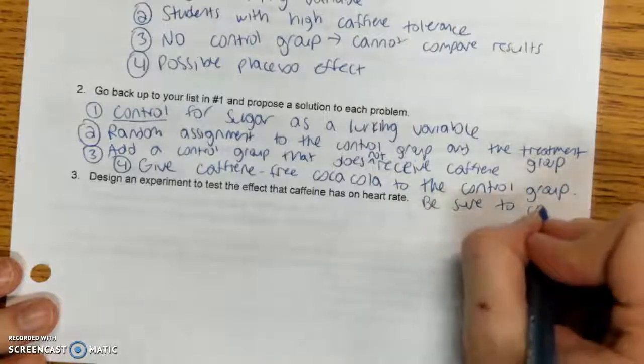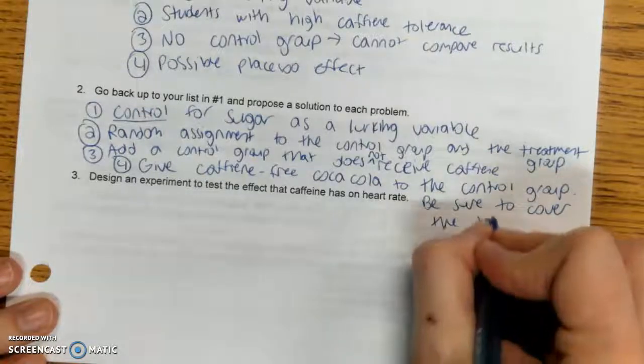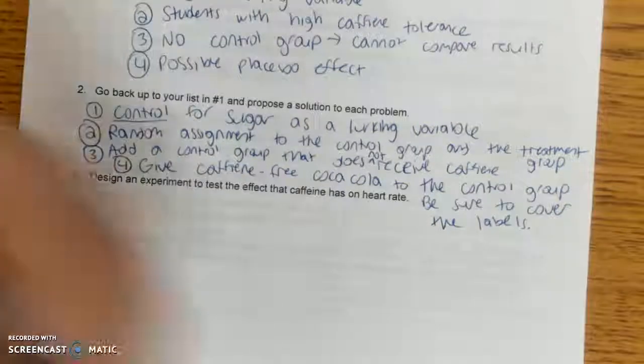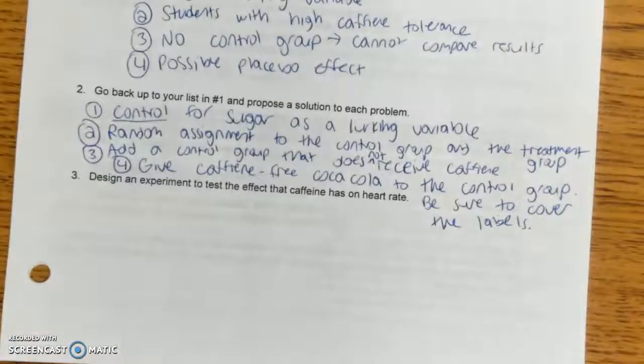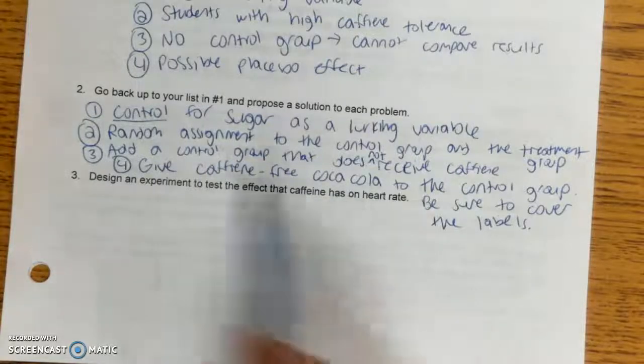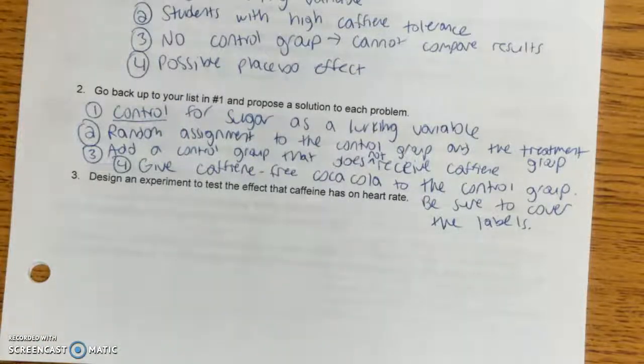Be sure to cover the labels. That way the students don't know if they're getting the caffeine or if they're not getting the caffeine, and it also helps me control for the sugar content, right? So the sugar should be the same in both the caffeine-free Coca-Cola and the regular Coca-Cola. So if the sugar amount is the same, it helps me isolate the effect of the caffeine. This way, both sets of students don't know if they're getting caffeine or not, so it controls for the placebo effect, right?